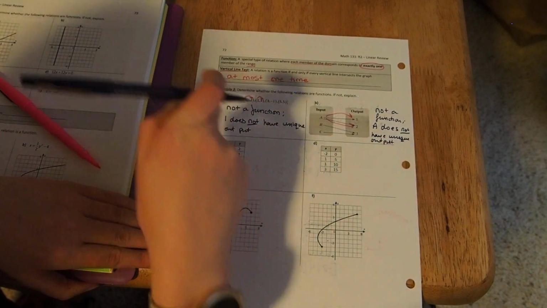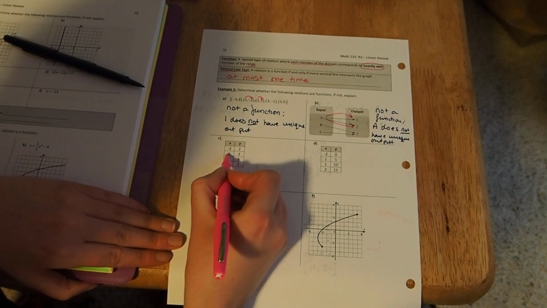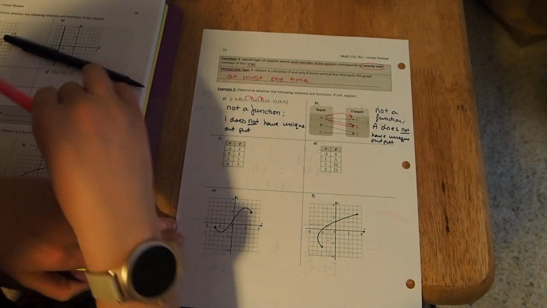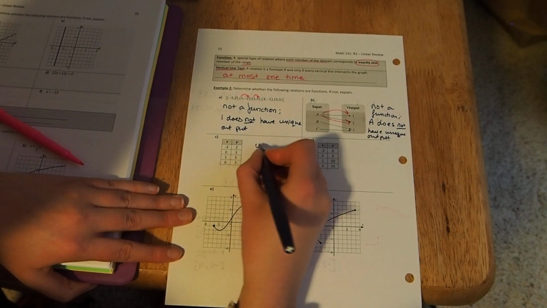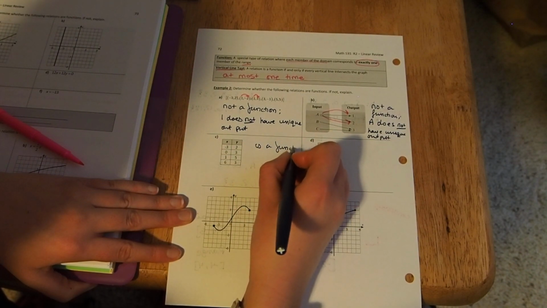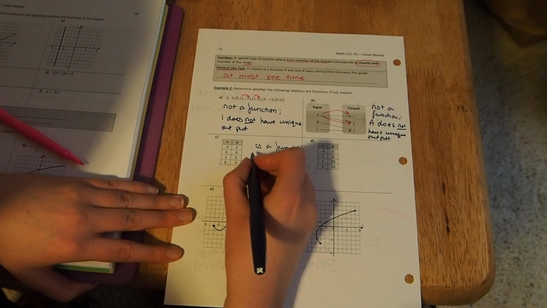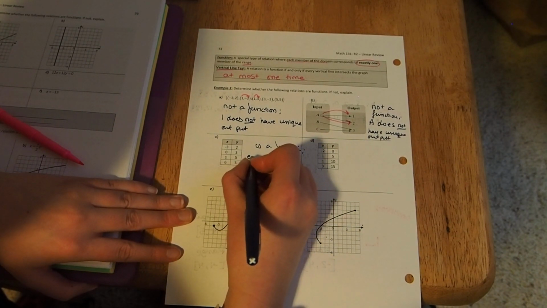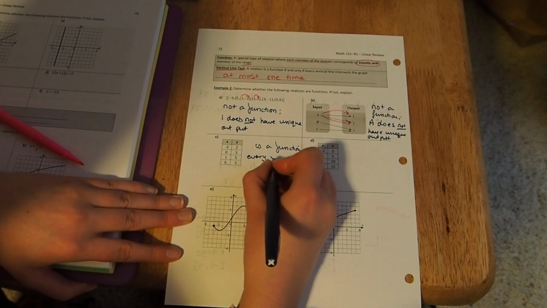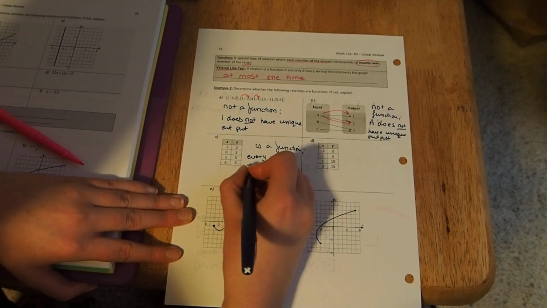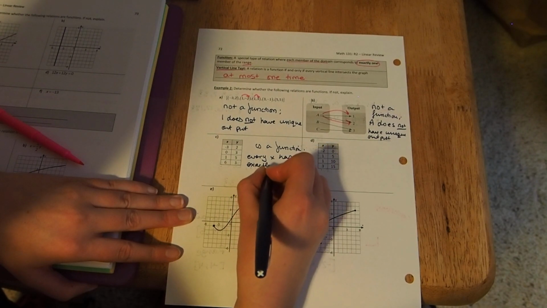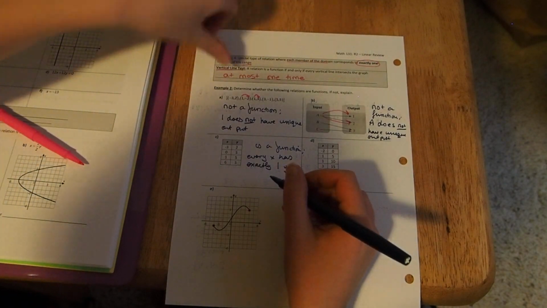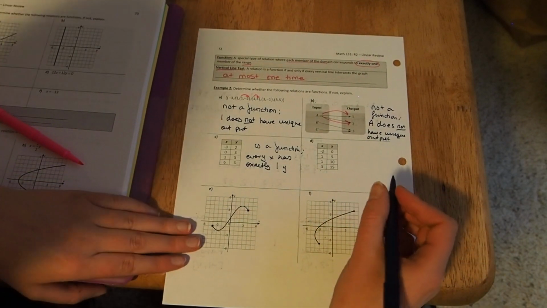If I'm looking at letter C, each of the domain values maps to only one possibility. -3 goes to 2, 0 goes to 3. It can't go to something else, so this one is a function. Reason: every X, short for domain, has exactly one Y, or every input has exactly one output, every X has exactly one Y.